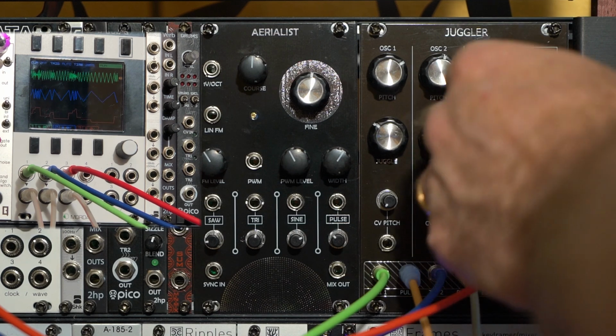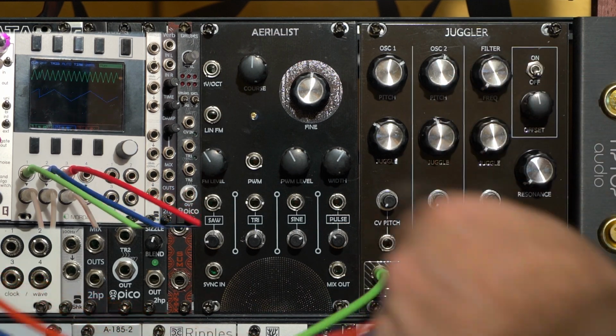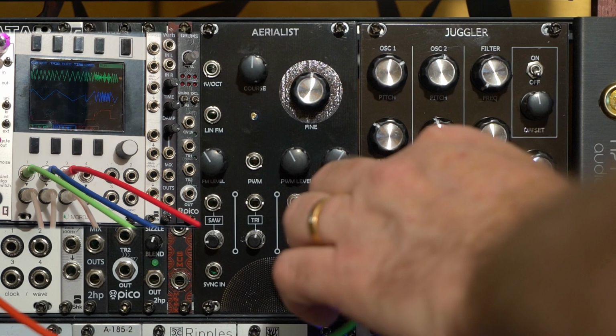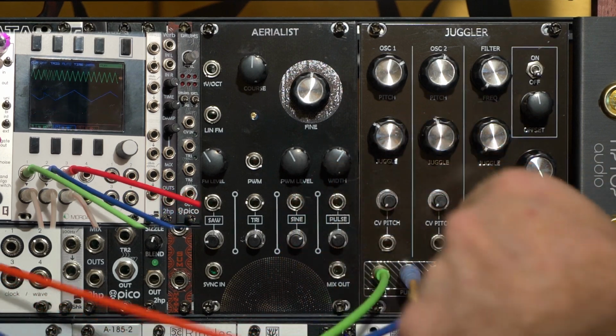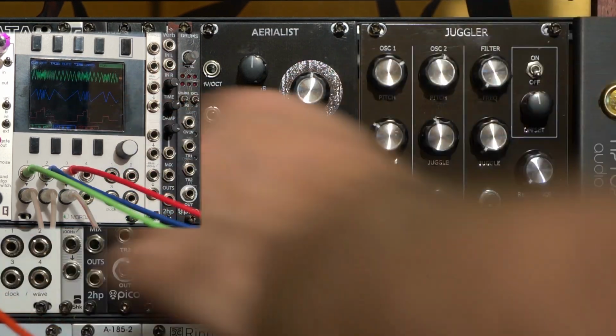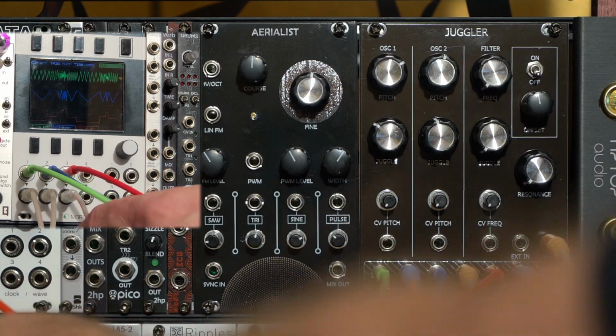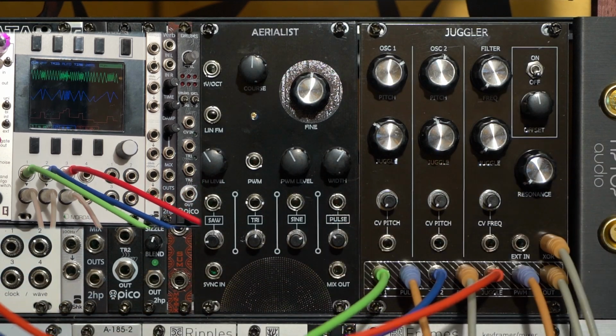The Juggler module also has a number of different outputs. So we have 2 triangle waves here, we have 2 pulse waves here. This fifth one is the juggling circuit, which by itself can produce sounds, although they're a little bit more of the chaotic nature. I'll have you have a listen. Now you can use that juggling circuit to provide modulation for other modules, which I'll show you in a second.